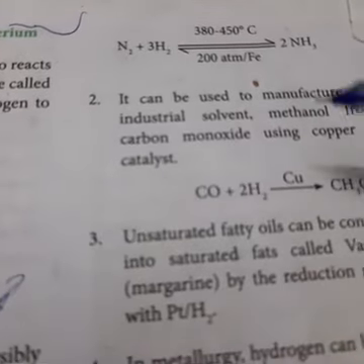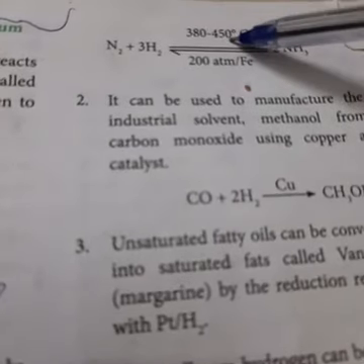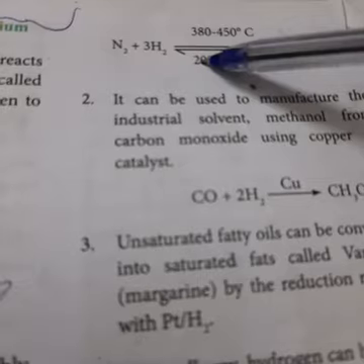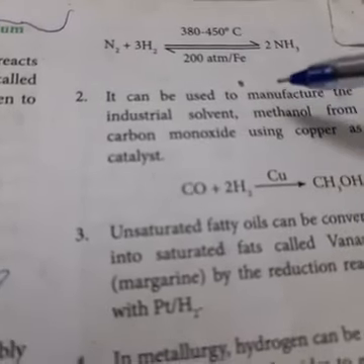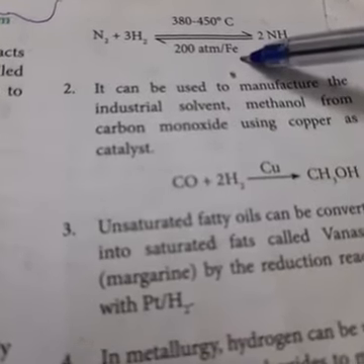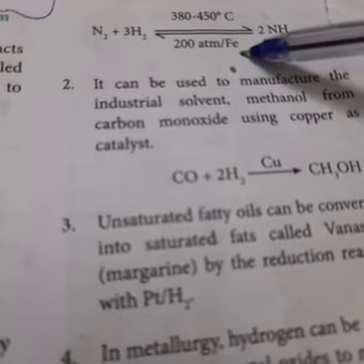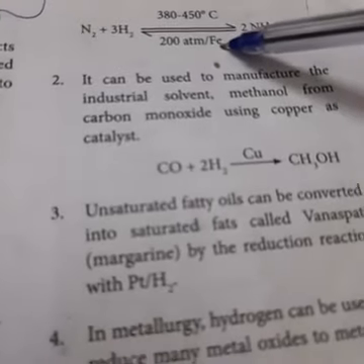What temperature do we use here? 380 to 450 degrees Celsius. What is the pressure? 200 atmospheric pressure. Which catalyst do we use for synthesis of ammonia by the Haber process? Iron, Fe. Iron is used as the catalyst here.